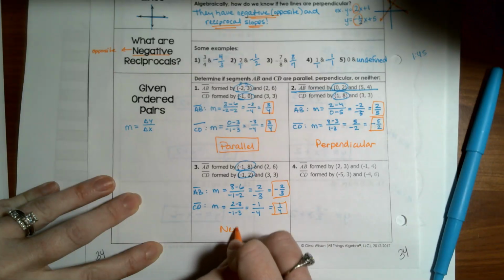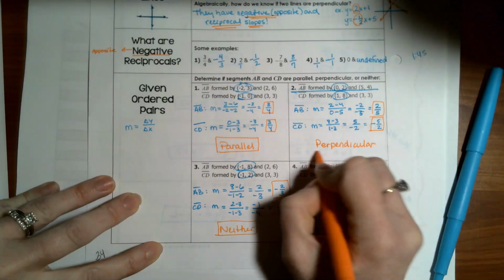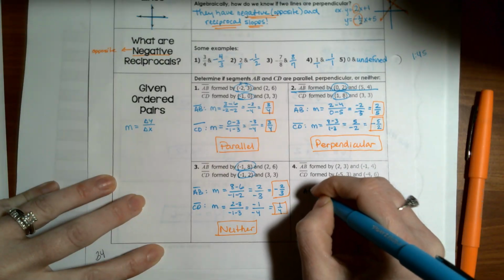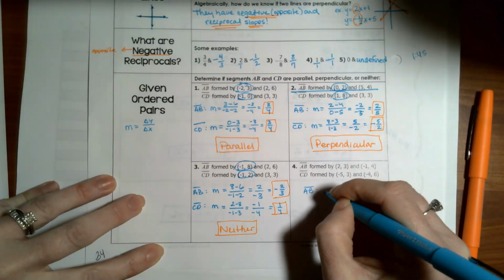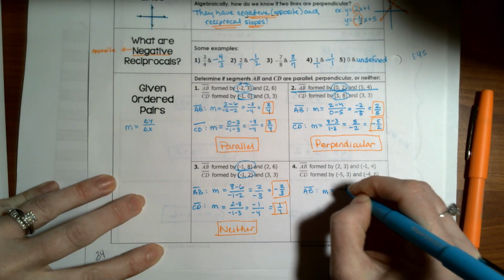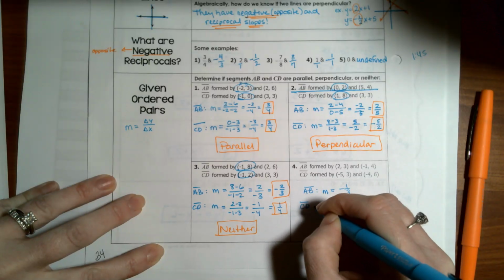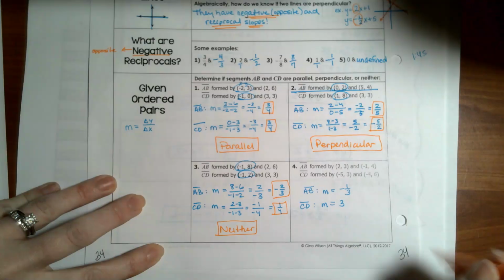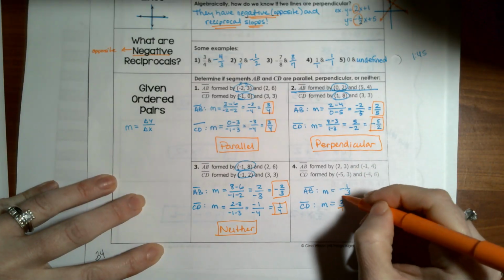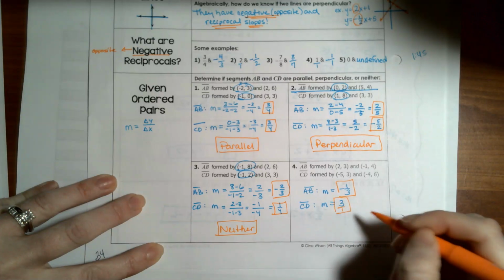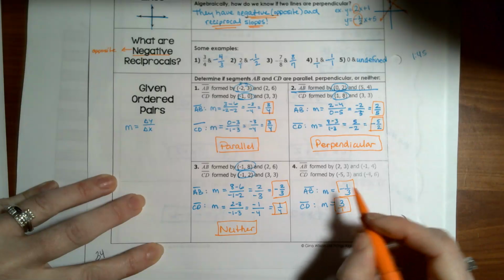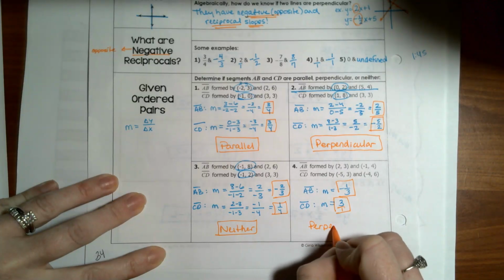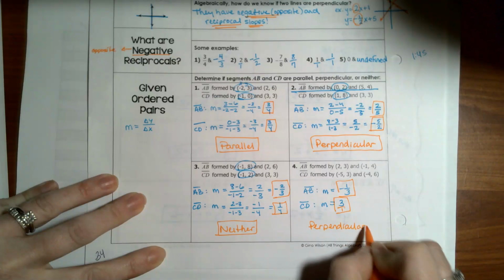So these are neither. I could make you find the slopes on these last two, but I'm just going to tell you what they are. Line segment AB's slope is negative 1/3, and the other line segment's slope is 3. So remember, 3 is the same thing as 3 over 1. In this case, we had a negative 1/3, and then we have a positive reciprocal of 1/3. So because they are opposites and they are reciprocals, this makes these lines perpendicular.